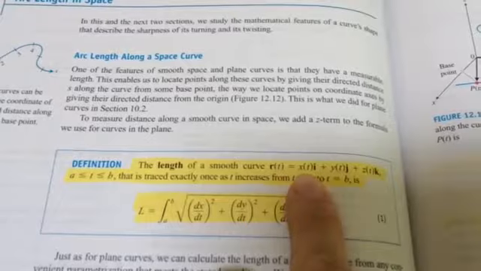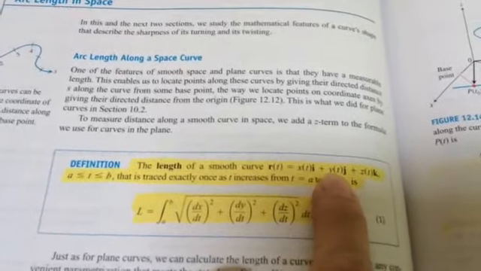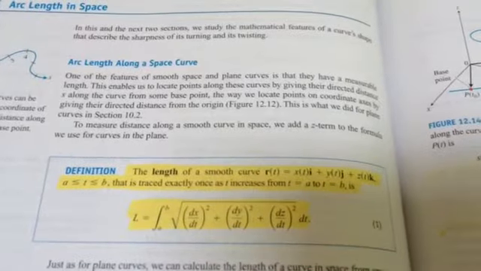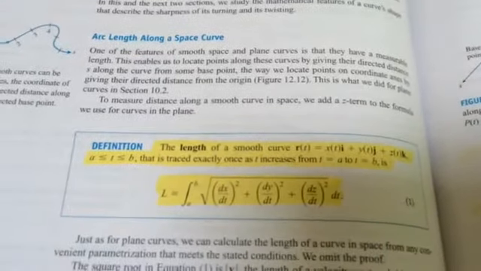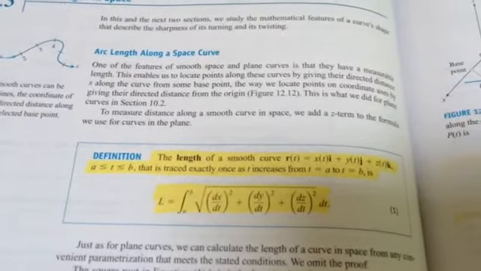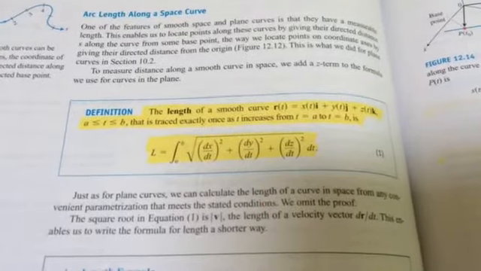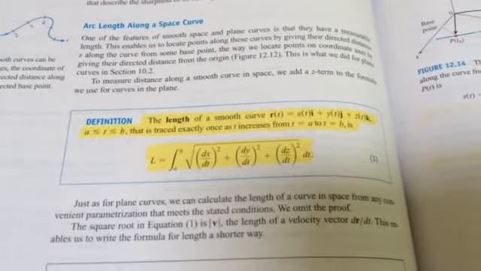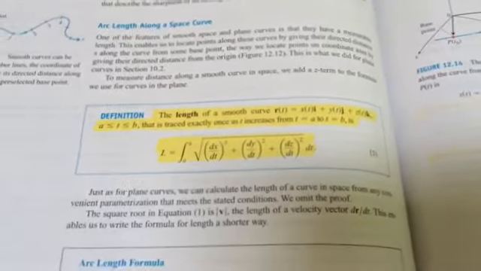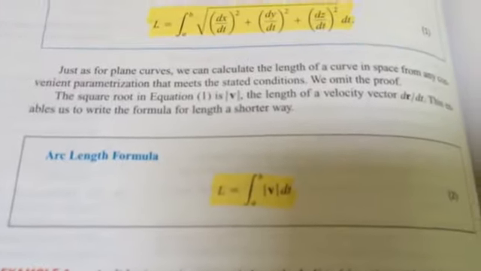And so here we have our vector valued function. So x is the function of t in the i, y is the function of t in the j, z is the function of t in the k. And so what we're doing is we're finding those 3 derivatives, squaring them, adding them together, and taking the square root. But because the derivatives, if you put them together as a vector, is the same thing as the velocity vector, and then this would be the same thing as the magnitude of the velocity vector, you can also use this formula.